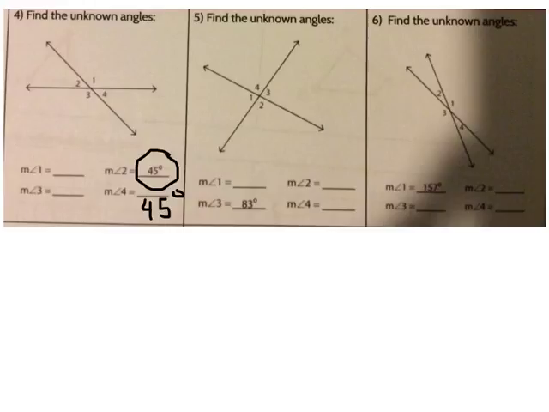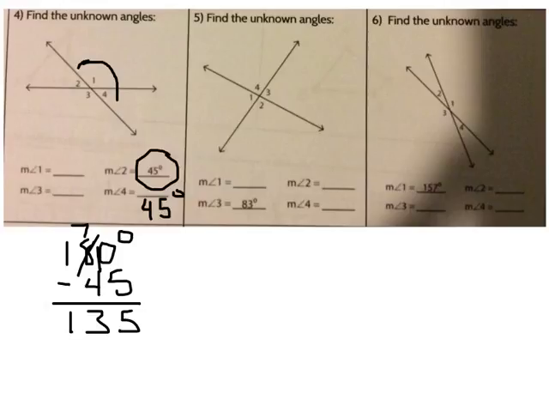How could I solve for angle 1? I know that angle 1 and angle 4 are on a straight line. Angle 1 and angle 2 are also on a straight line. A straight line is 180 degrees. Angle 4 takes up 45 of those degrees. So, what's the measure of angle 1? The measure of angle 1 is 135 degrees. That means that the measure of angle 3 is also 135 degrees because the two are vertical angles.